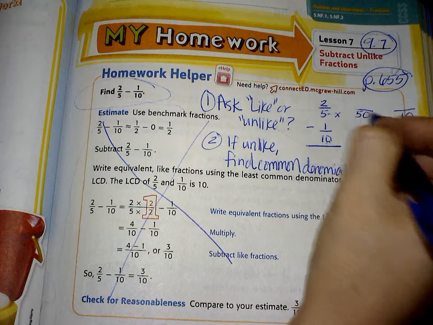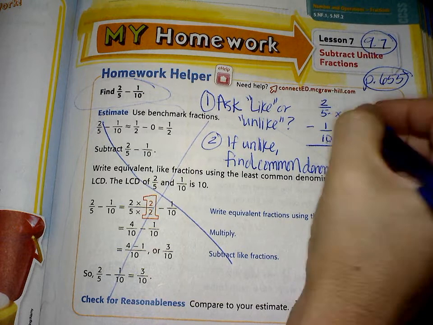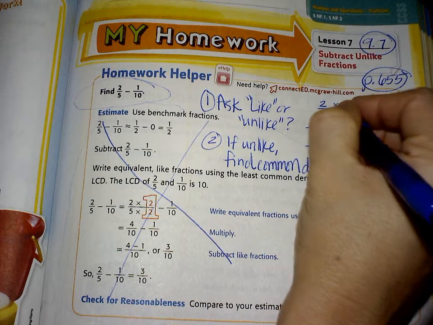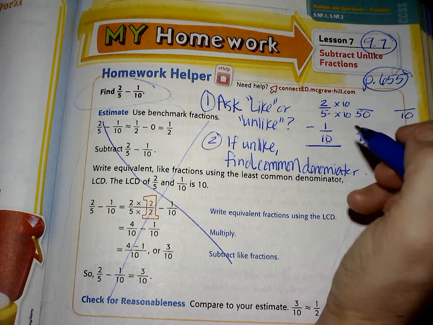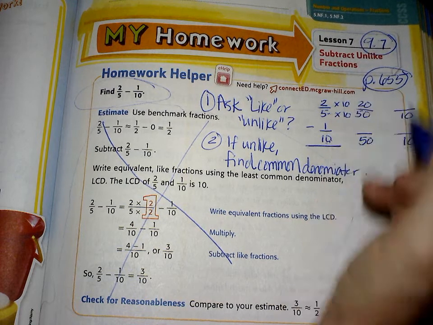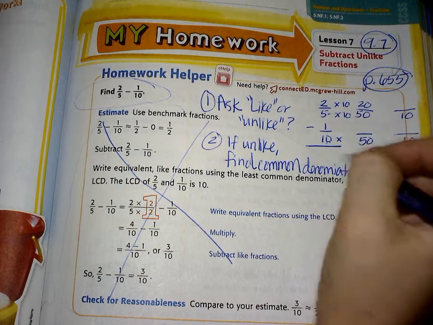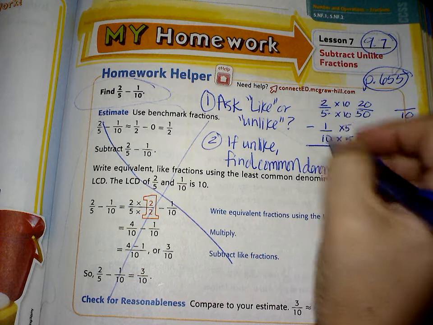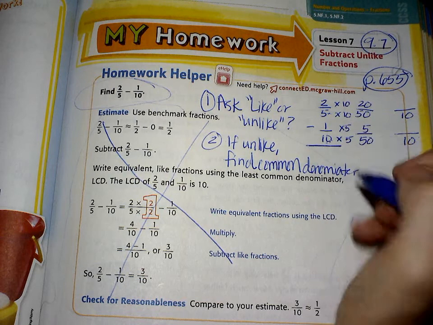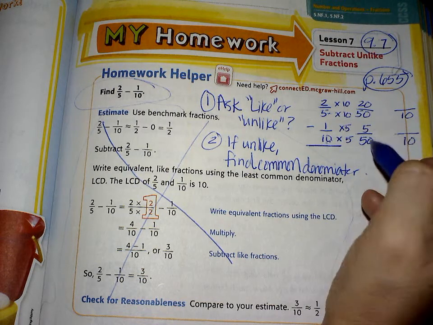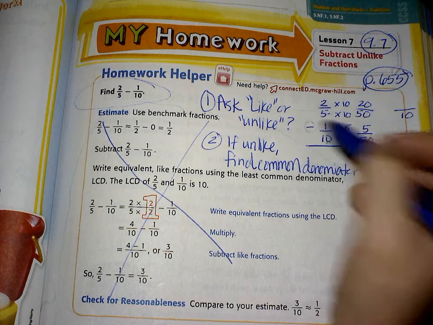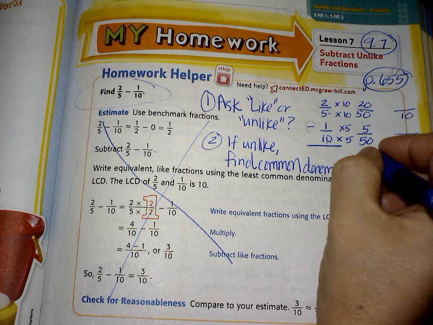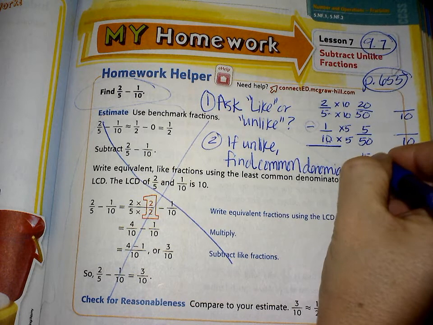5 times what gives you 50? 5 times 10. 2 times 10, we do the same thing to the top that we did to the bottom. 2 times 10 is 20. Now I go down here, 10 times what is 50? 10 times 5, do the same thing to the top that we did to the bottom. 1 times 5 is 5. Now I subtract. So my denominators are the same. It's a subtraction problem. 20 minus 5 is 15. And the denominator stays the same.